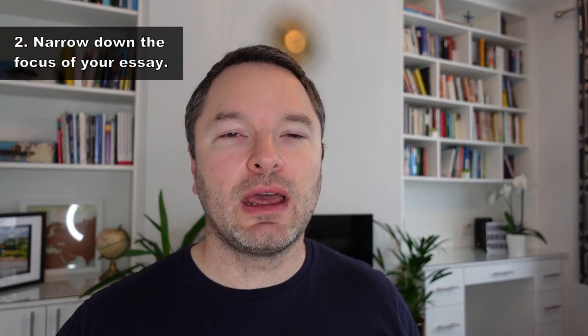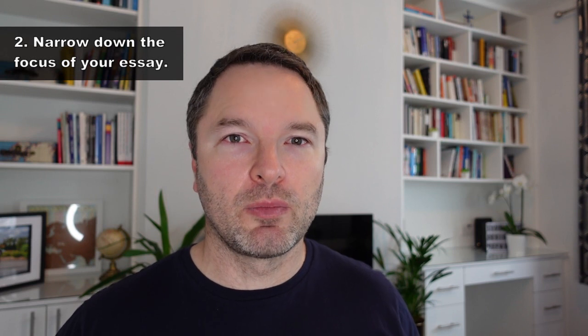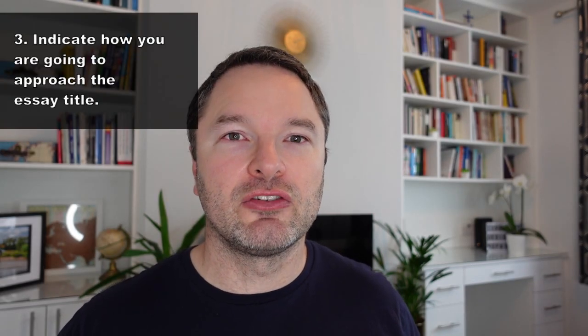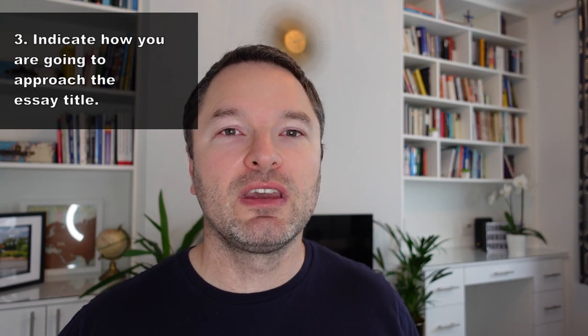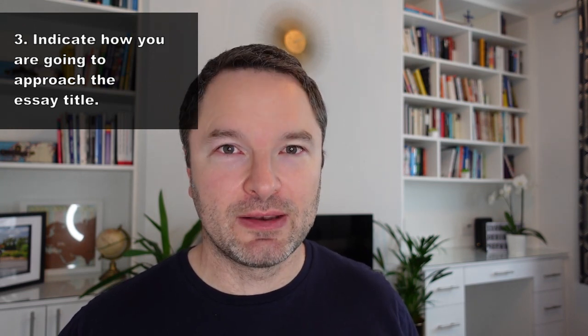The second key objective is that you need to narrow down the focus of your essay response. For any topic you happen to be covering, there's way too much information out there for you to do justice to it all, and that's why you have to narrow down the focus of your essay. The third key objective of a good introduction is to make sure you give the reader an indication of how you're going to tackle the particular essay title that you've been set.